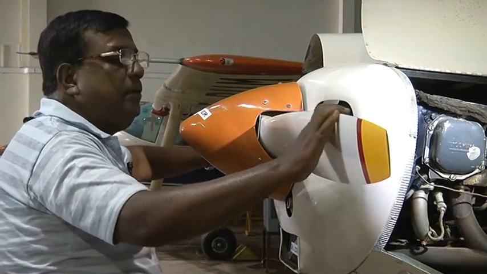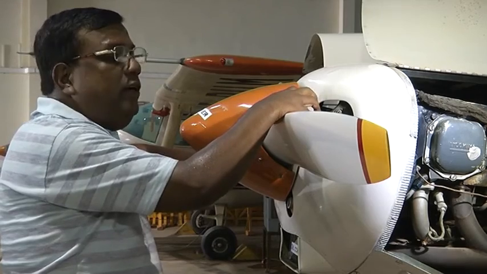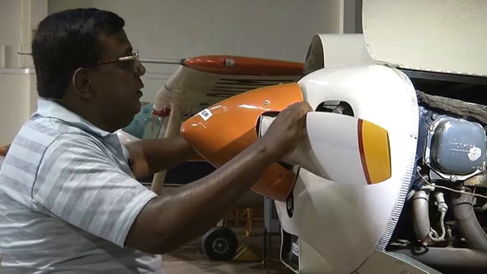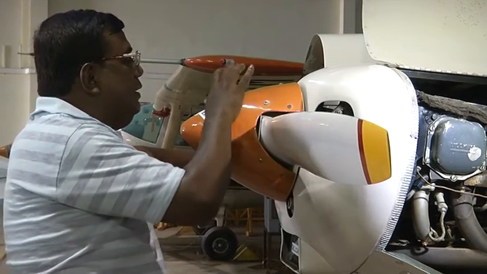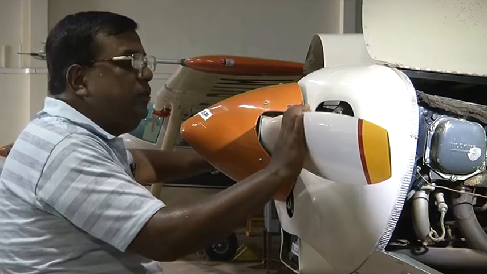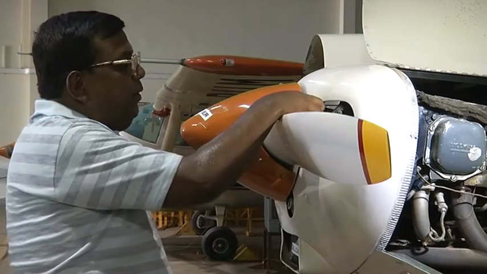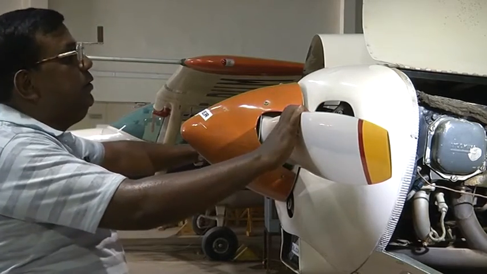It will have some losses, so whatever power is available at the crankshaft, the brake horsepower, the power being used by the airplane is less. That is, there is a propeller efficiency. This efficiency could be 90%, 95%.